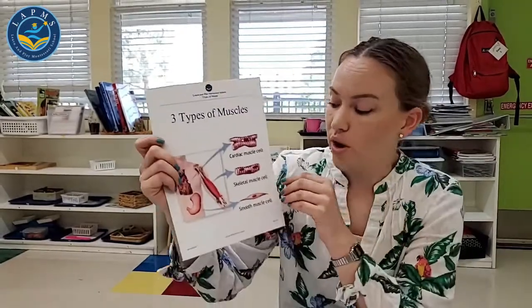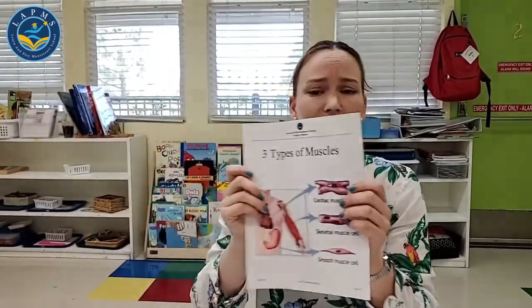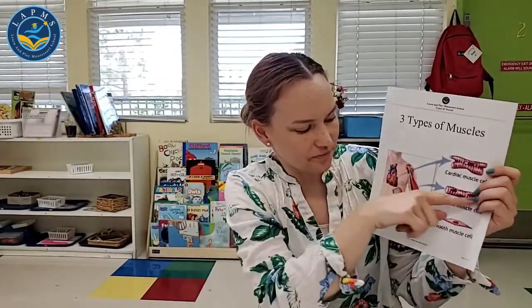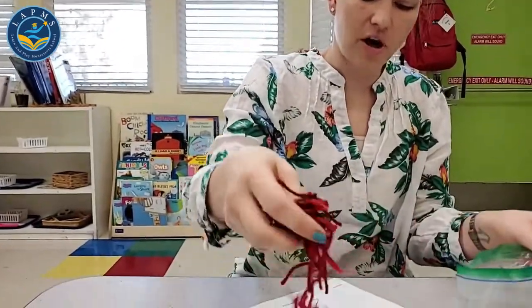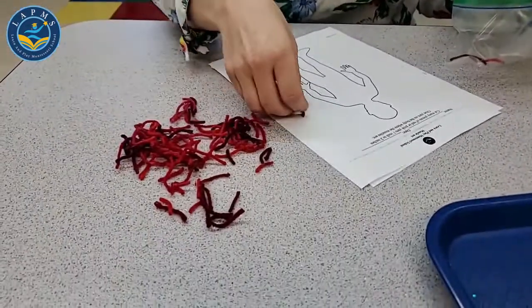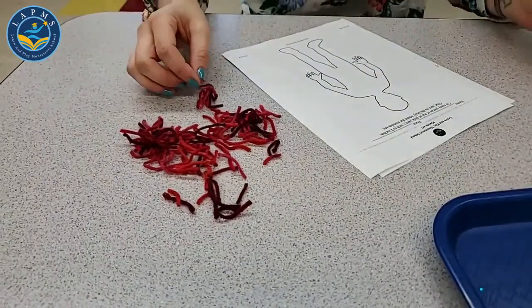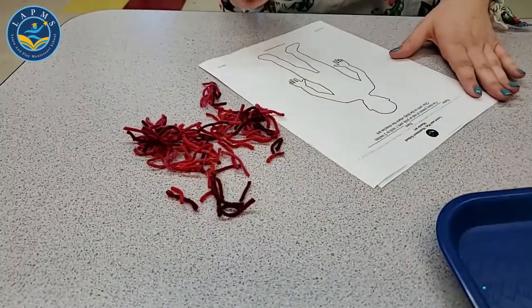So today we're going to focus on where some of our skeletal muscles are. Those muscles are really long, like a string, right? Kind of like my strings here. You see all my strings? Since muscles are like strings, if you don't have string and you have pieces of paper instead, that's okay. That works too, no problem.